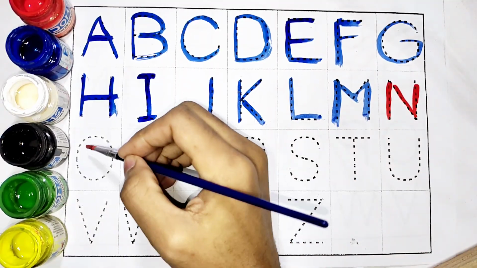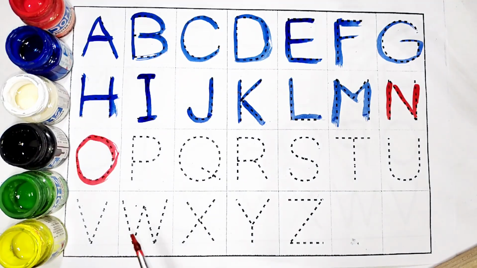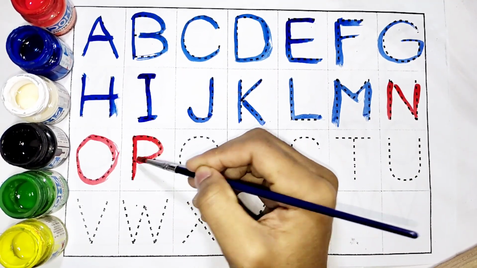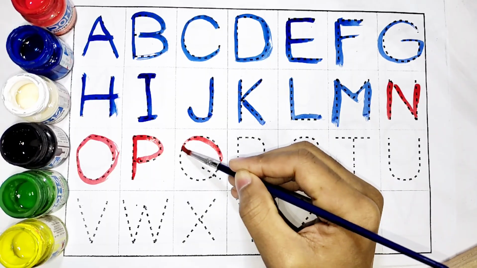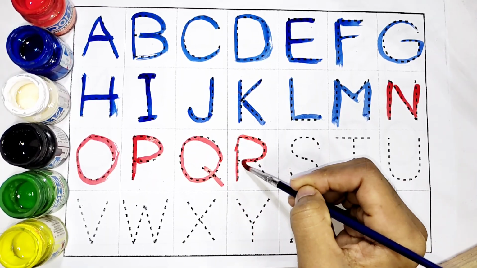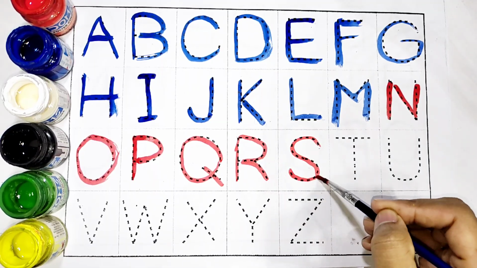N for nose, N for nest. O for oxygen. P for penguin. The next one is Q. R for rose, R for rice. S for snake.